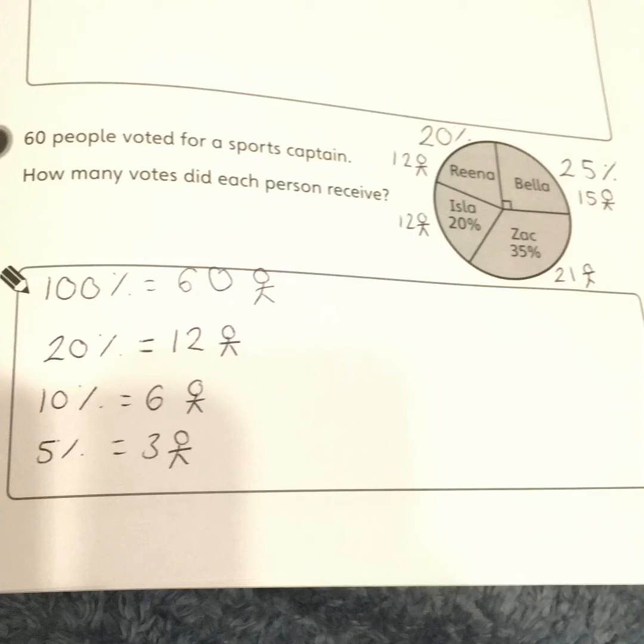So if you know that Bella had a quarter of the vote, she had 25% of the vote, you can do 60 divided by 4, which would be 15. So 25% is 15 people, and I've written that next to Bella. Right, if I know what 100% is, I can work out the other percentages really easily. So to get from 100% to 20%, I divide by 5. 60 divided by 5 is 12. So I know that Isla, who was 20%, is 12 people. She had 12 votes.